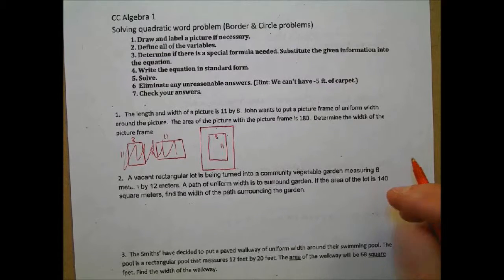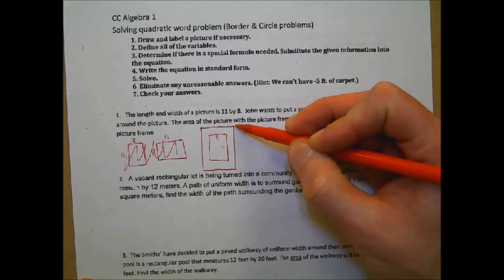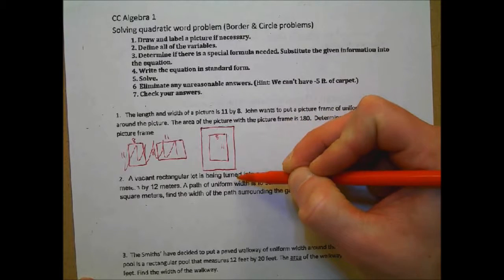What will the dimension, what is this length of the picture frame going to be? Do we know this? Do we know the length of this picture frame?